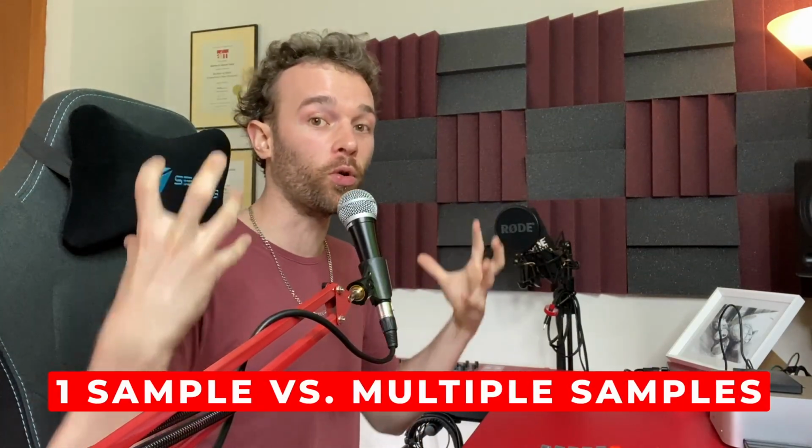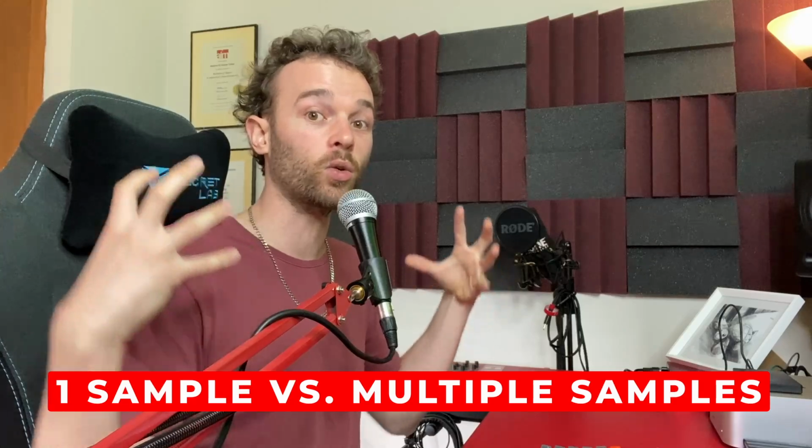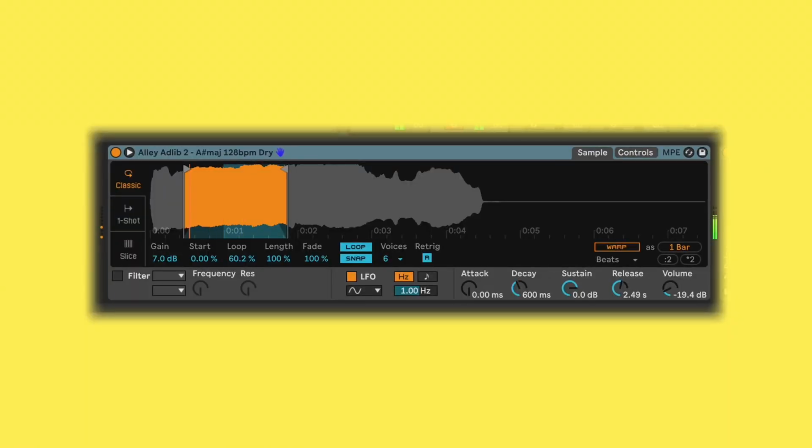Okay, so let's jump into Ableton Live and take a look at the differences between Simpler and Sampler. The biggest difference is that Simpler is designed to work with a single audio file as a sample, whereas Sampler is designed to work with multiple audio files or samples and turn them into a single cohesive instrument. In this sense, Simpler is used to turn a single sample into a whole instrument like this.